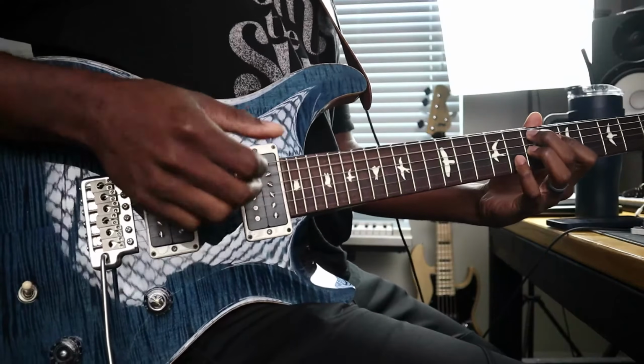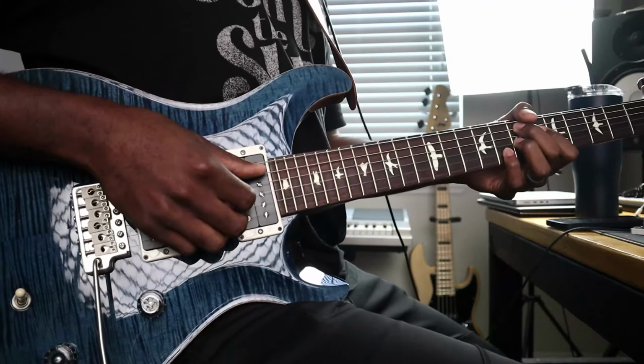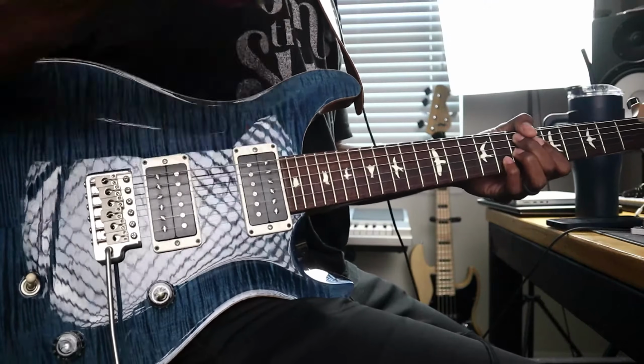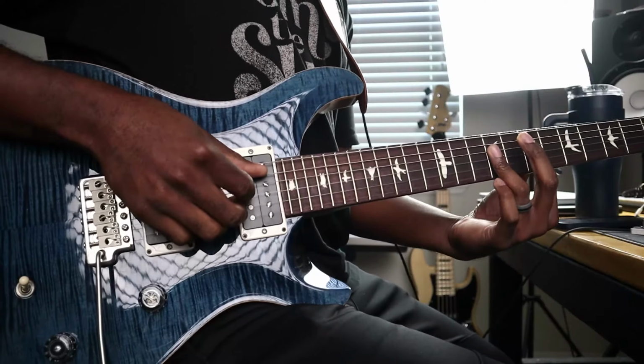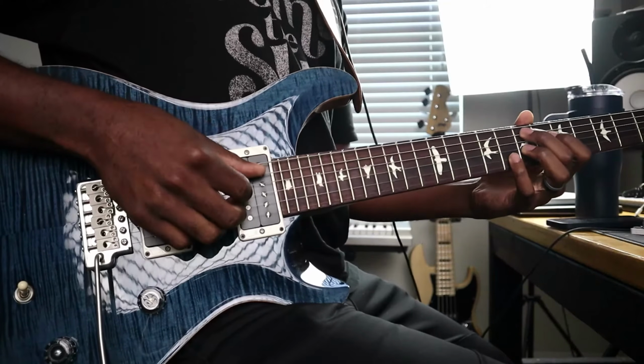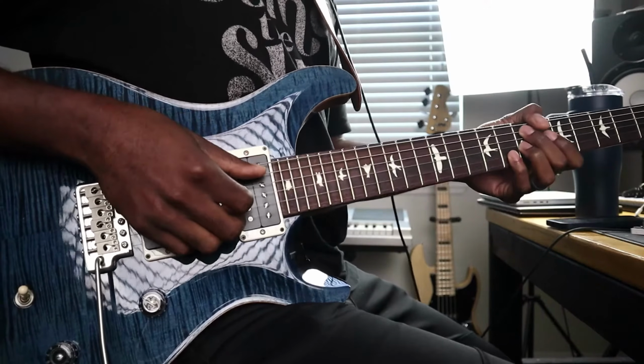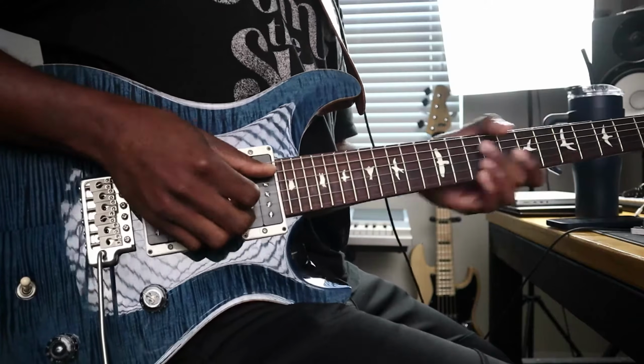So for this 3, you want to call that 3 dominant, so that other musicians that hear that know that we're not just playing a regular major 3. We're switching it up and playing a 3 dominant, okay?